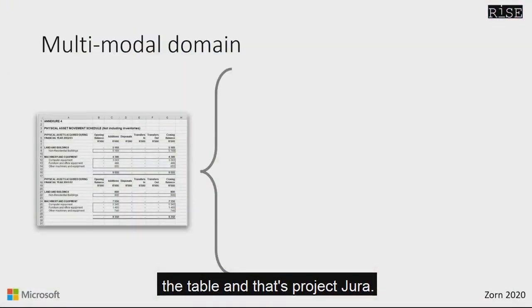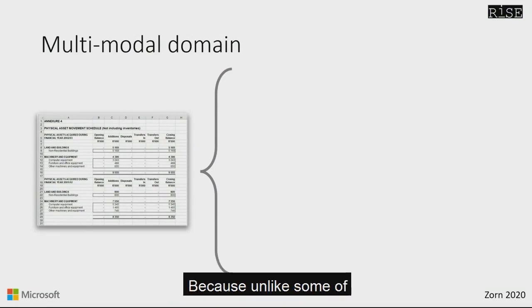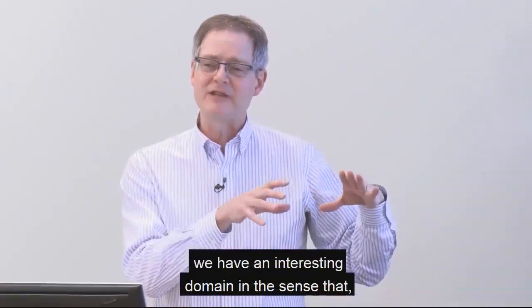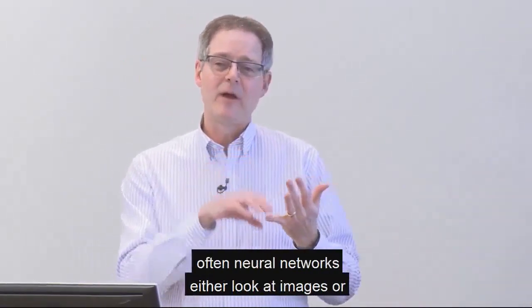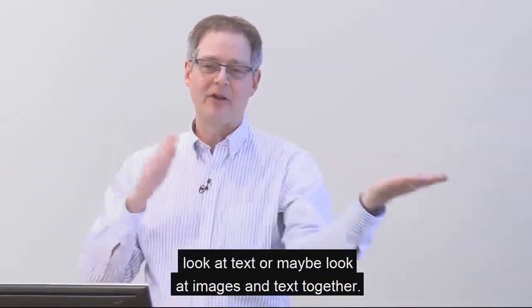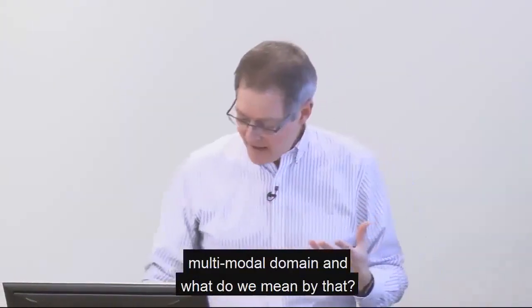And that's Project Jura. Now, let me just talk a little bit about this problem as a challenge problem, because unlike some of the existing efforts around building neural networks, we have an interesting domain. Often neural networks either look at images or look at text, or maybe look at images and text together. But here we have what we call a multimodal domain. And what do we mean by that?